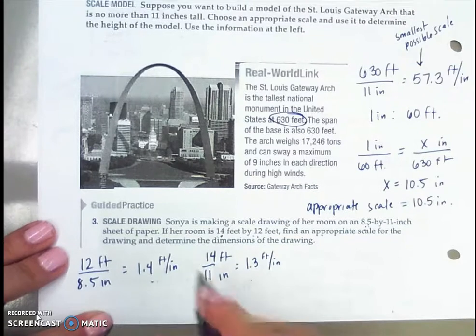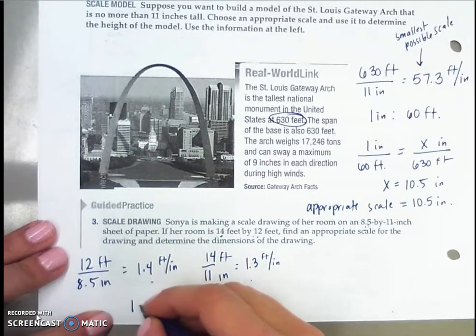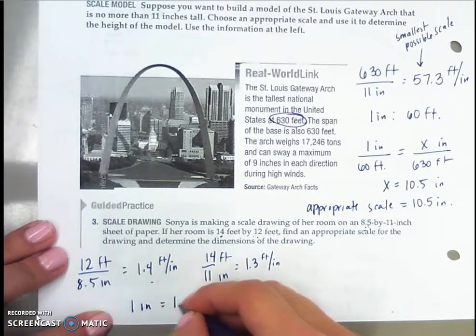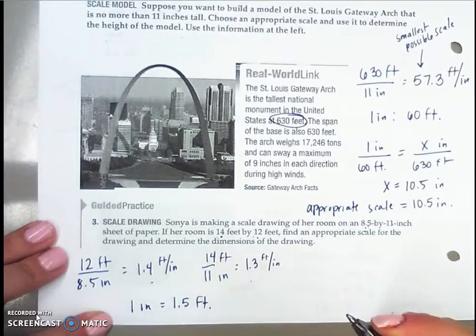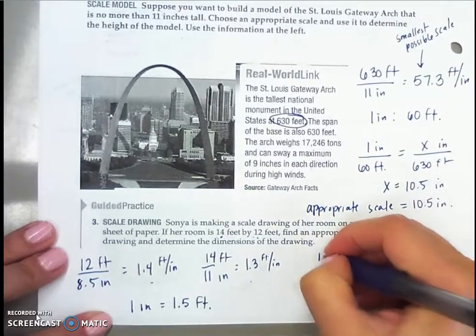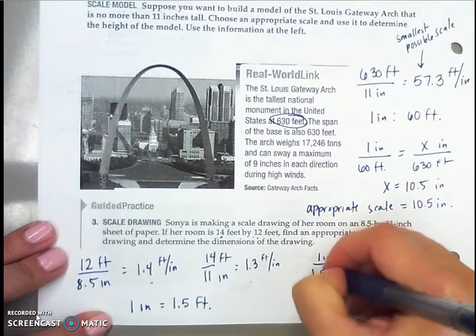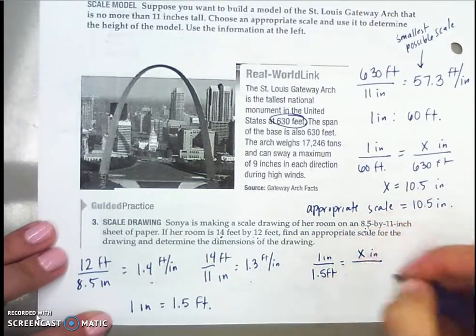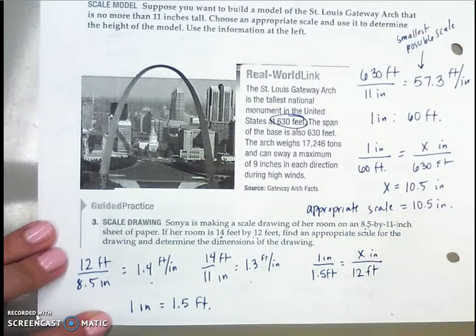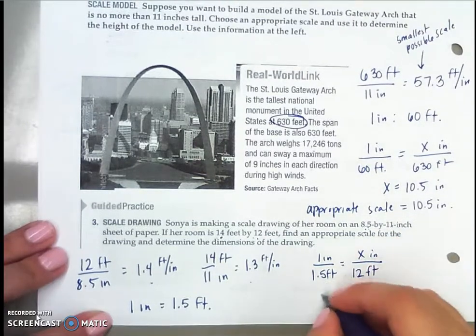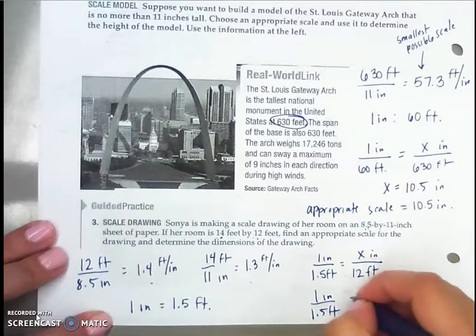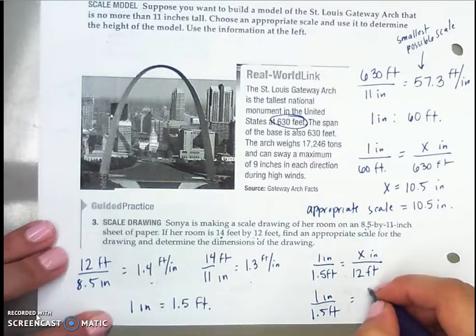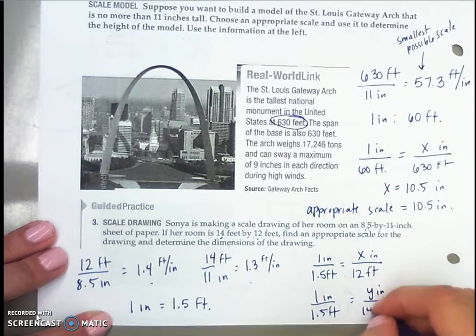Let's pick a nice one to work with. We use 1 inch equals 1.5 feet. So if we use 1 inch to 1.5 feet, that means x inches should match with 12 feet. Same thing, 1 inch to 1.5 feet should correspond with y inches to 14 feet.